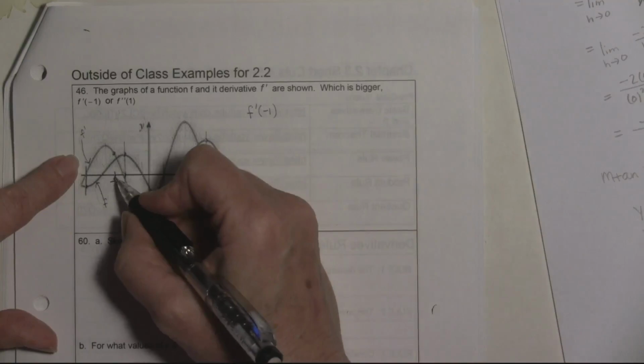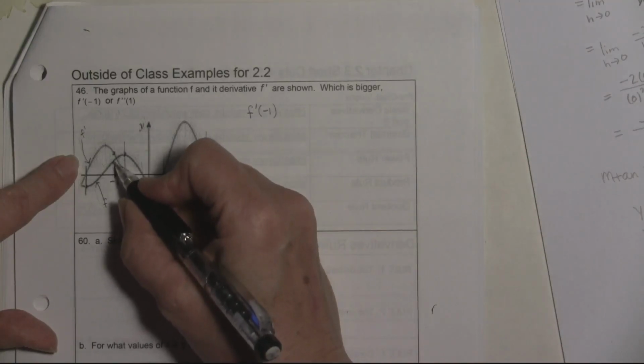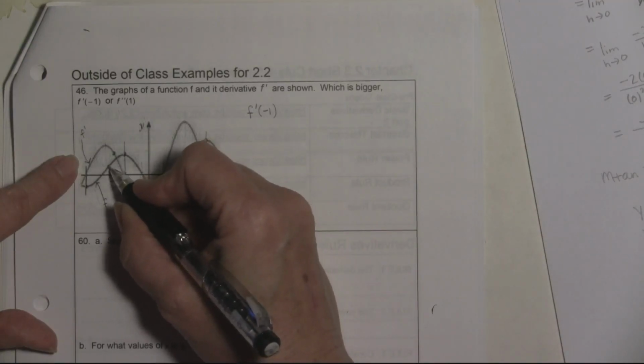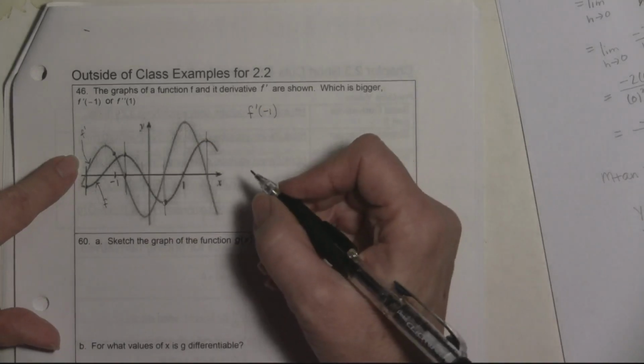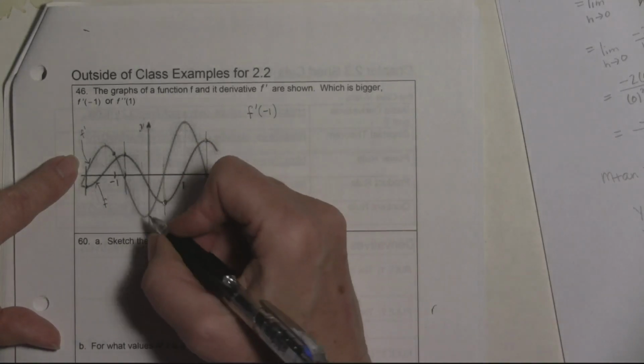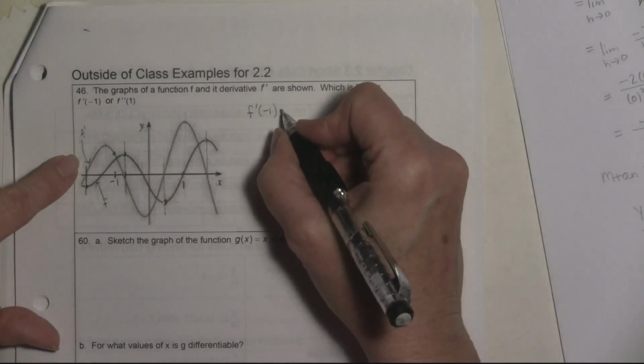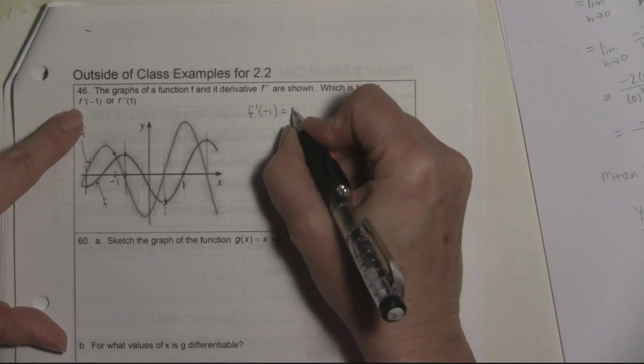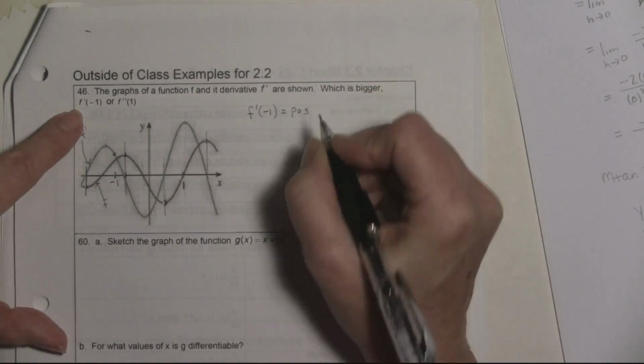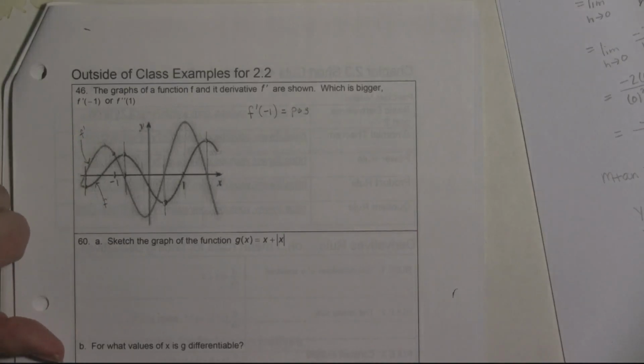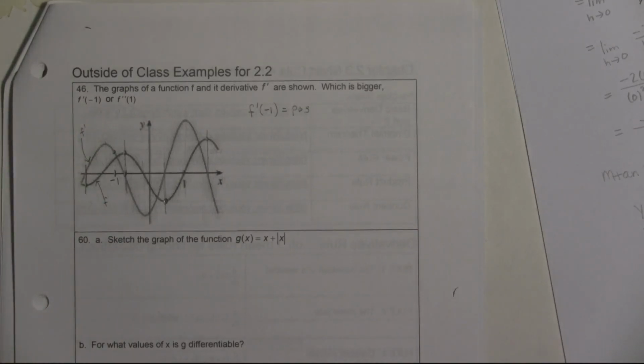I can also look on the F graph and the slope, it's going uphill, so it's positive. I have 2 ways of knowing that it's positive: using the slope of the F graph, going uphill, and also using the height of the F prime graph, which is above the x-axis, so it's positive.